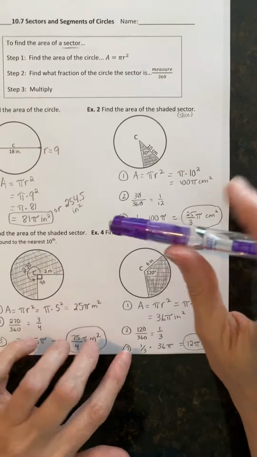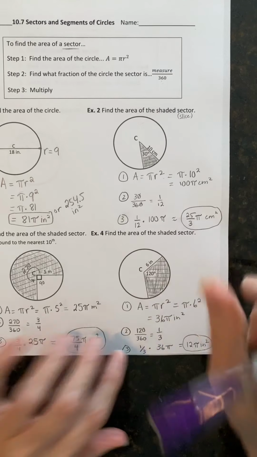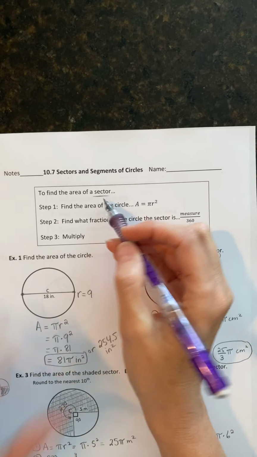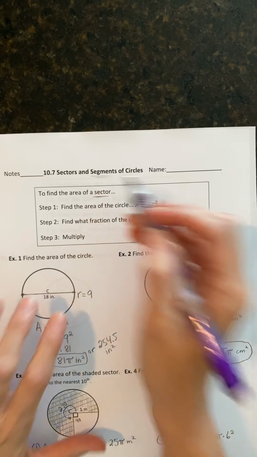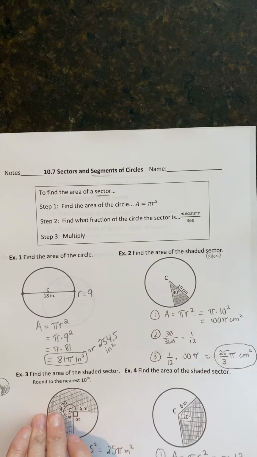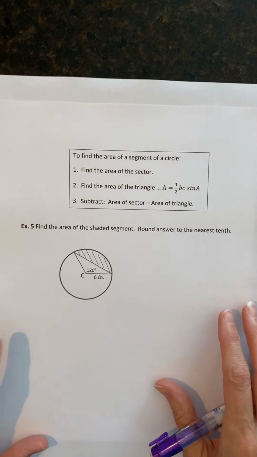Okay, there's one more problem to do. If you are in my first period class and my fourth period class, you can stop listening right now, because you guys are going to do area of sectors, but you guys aren't going to be asked to do areas of segments. So first and fourth, y'all have a great day. Now, unless you want to stick around and learn something else, that's up to you.